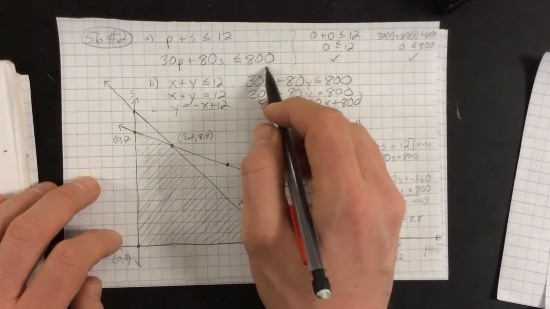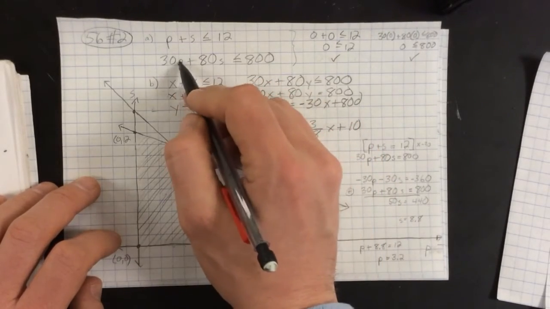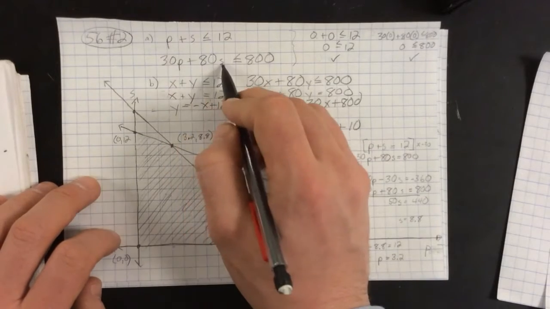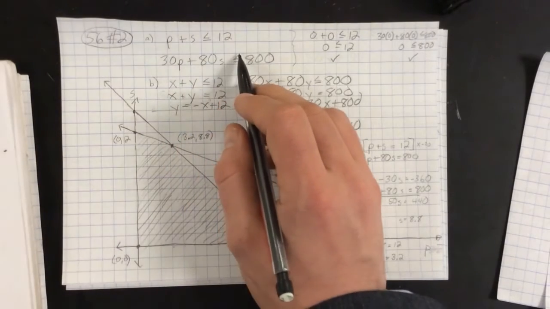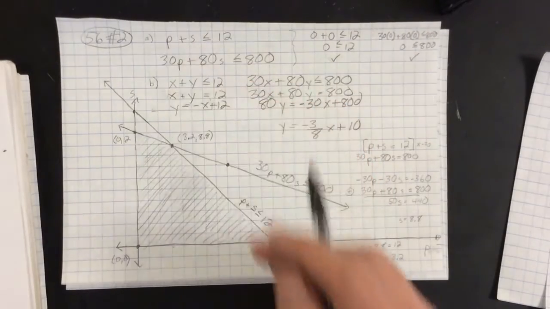Oh, and they can spend a maximum of 800 on everything. We have 30 times the number of boxes of plain cones plus 80 times the number of boxes of sugar cones has to be less than or equal to 800. So there's your system of inequalities for part A.